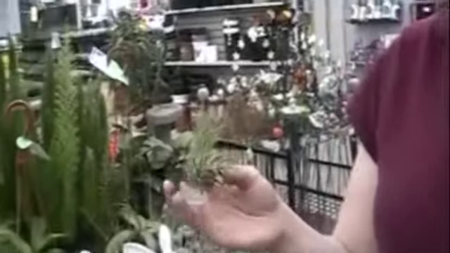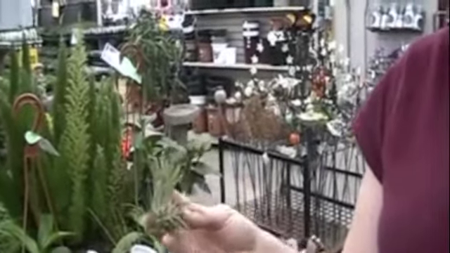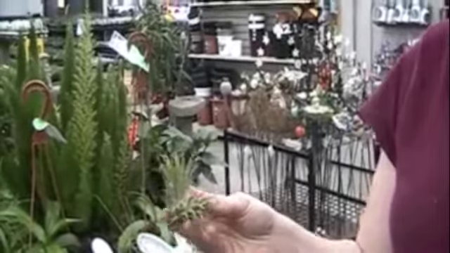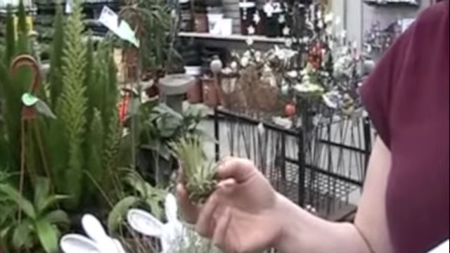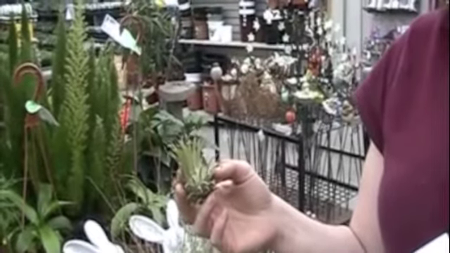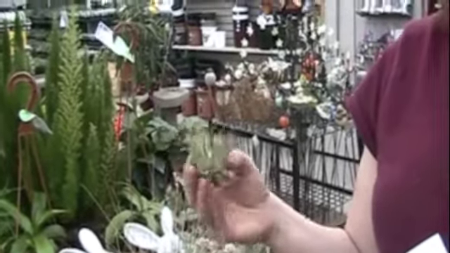These are air plants. These are actual real plants, but they don't grow any roots, and they don't need to grow in soil. This is an adaptation for low light environments, like in very dense tropical areas.